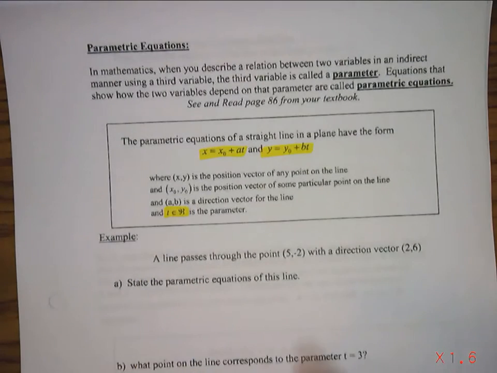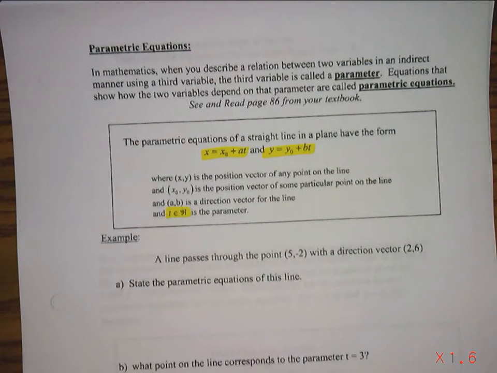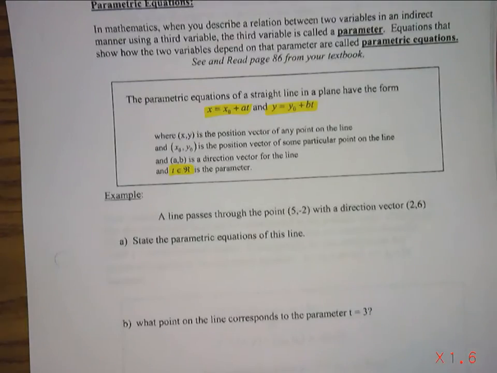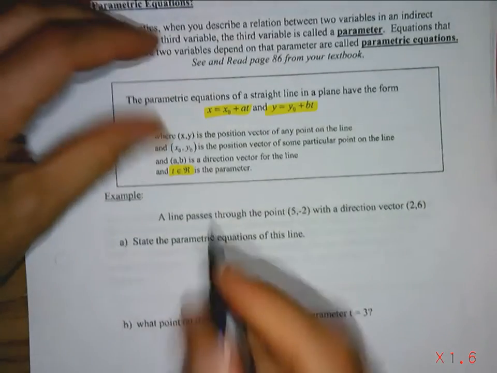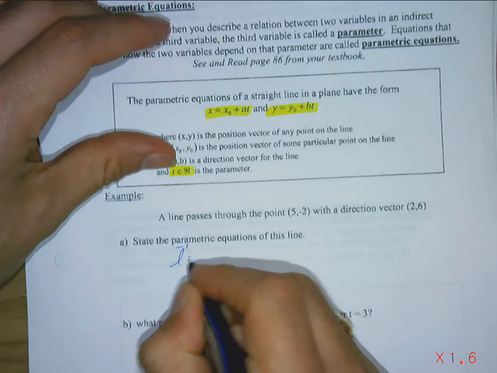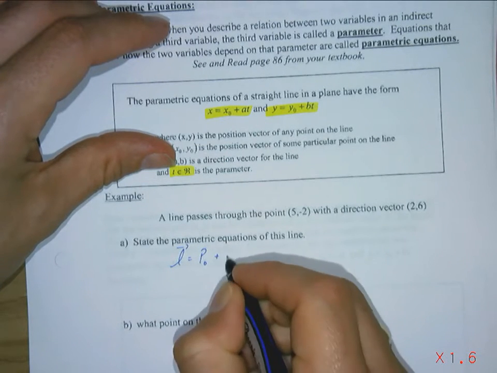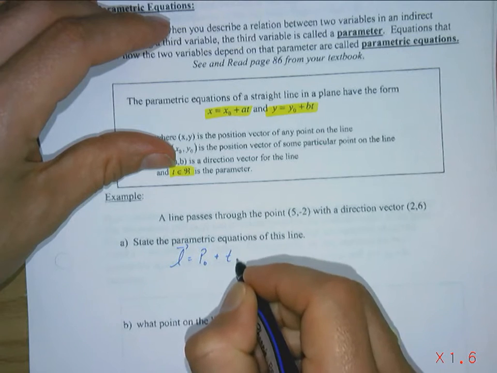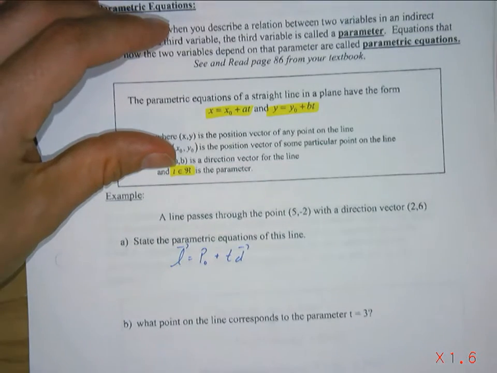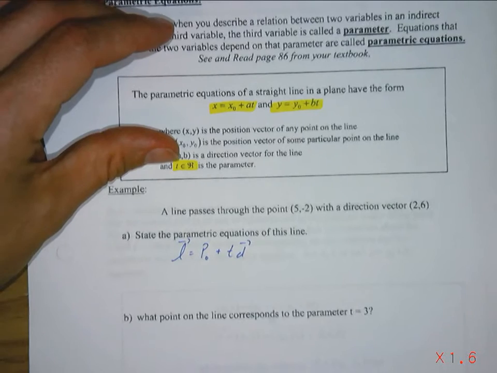Example: a line passes through this point and this point. State the parametric equations. Well, just to review a little bit before we get going, we decided that any line can be defined by a particular point on the line and adding scalar multiples of the direction vector. So that's the idea that we've got going on here.